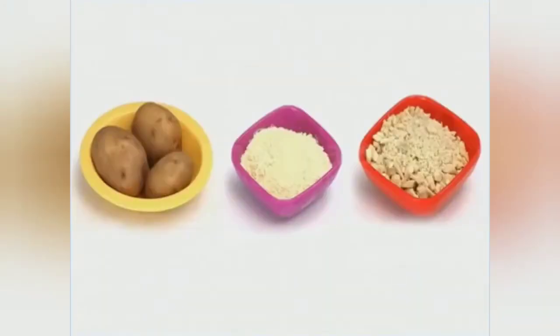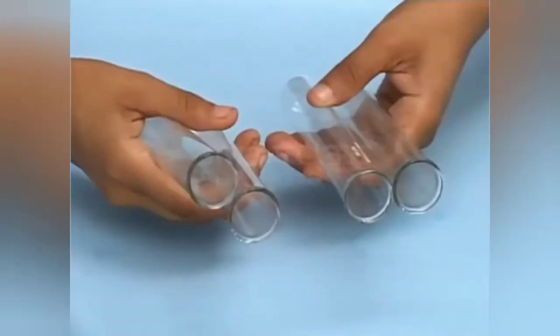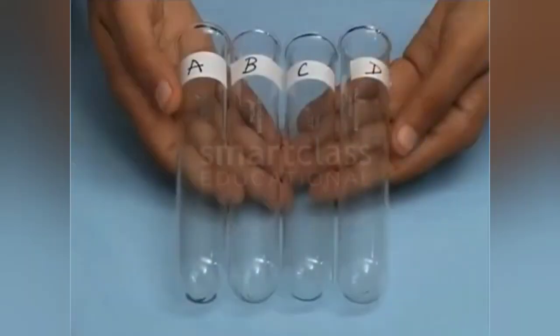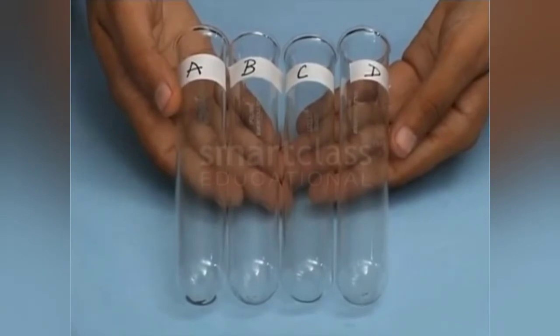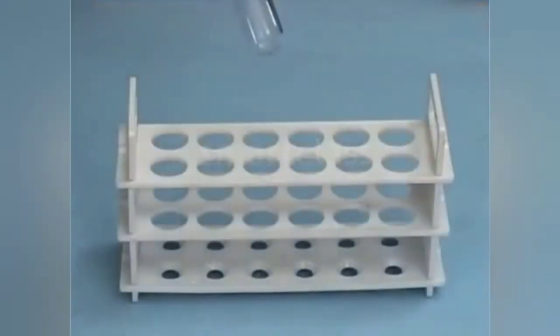Let us now perform the next activity to test the presence of proteins in the food items. First, take 4 test tubes. Now mark them as A, B, C and D and place them in a test tube stand.